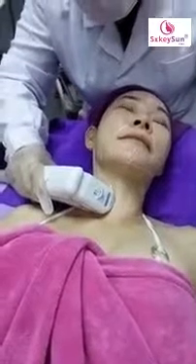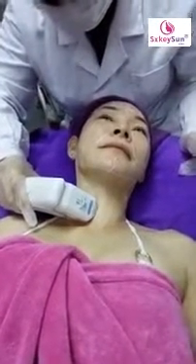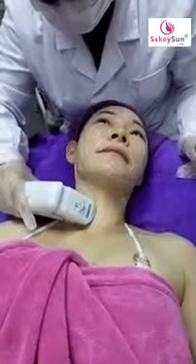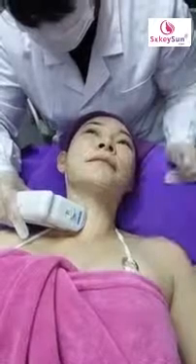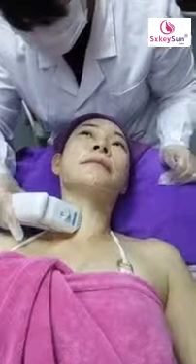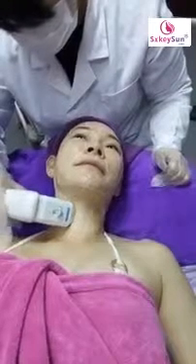So once again, for the neck area, remember not to perform any treatment onto the throat. As I said, the middle part of the area which is there. And that makes the treatment pretty much safe.